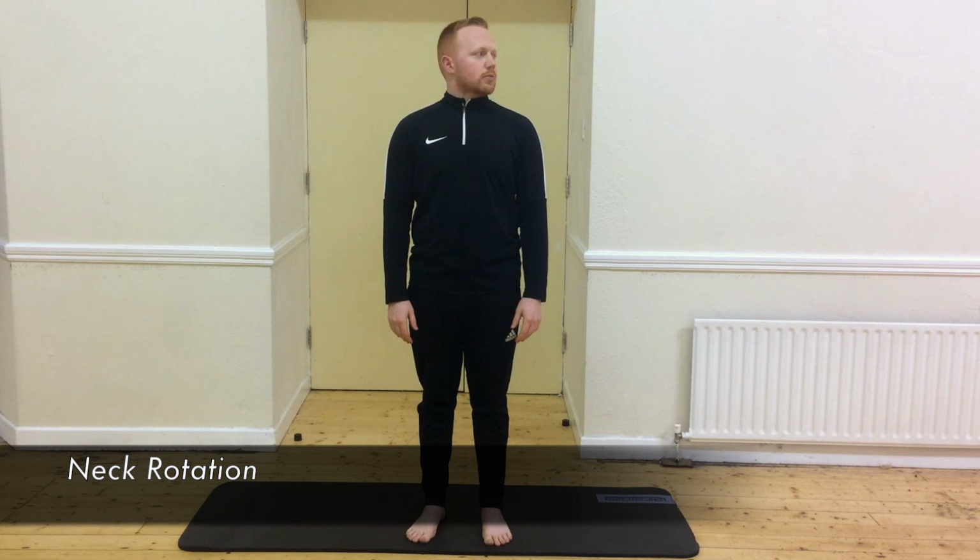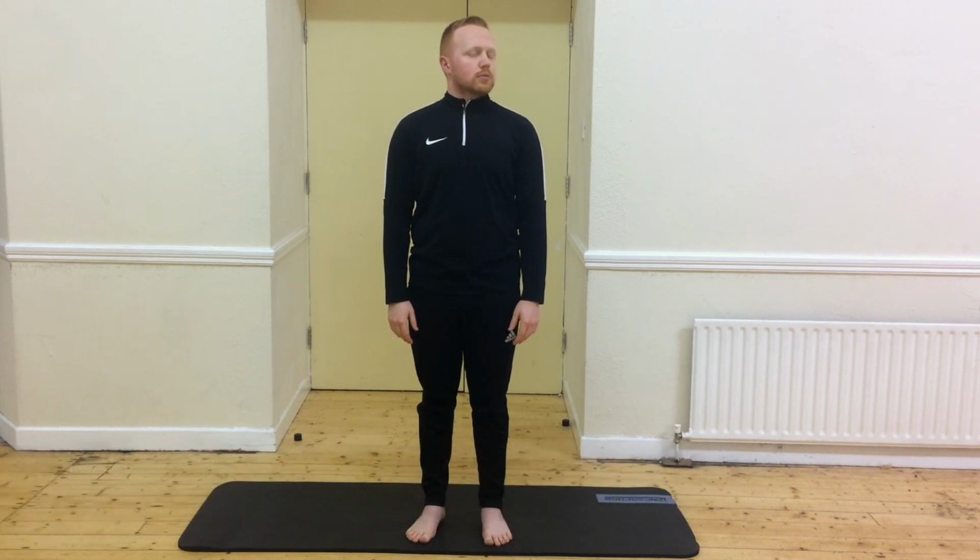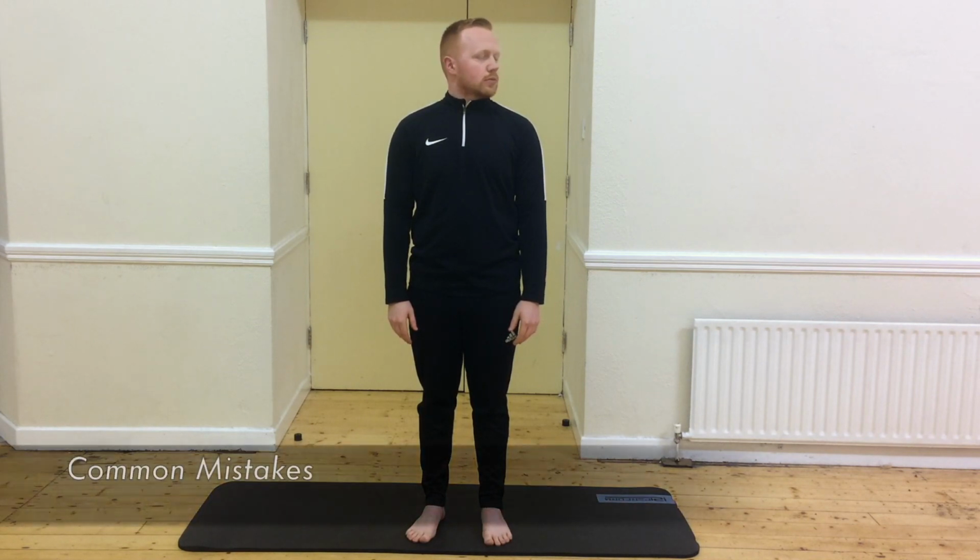So, neck rotation. Here we're just rotating our head to the left and then to the right. Again, just taking note how it feels moving to the left and moving to the right. We want the movement coming just from the neck, so the cervical spine. We don't want any rotation elsewhere in the body.